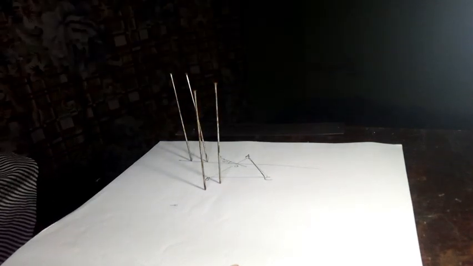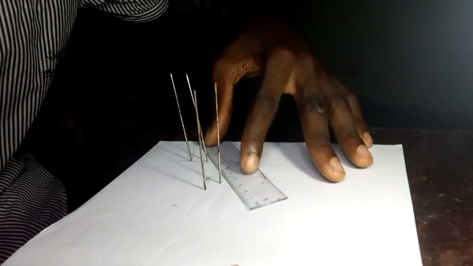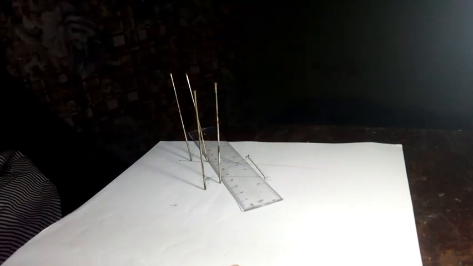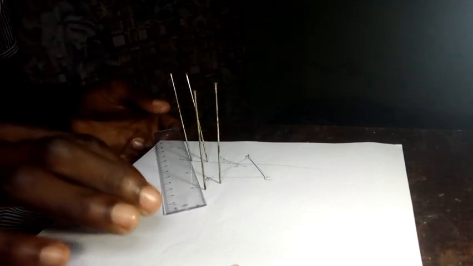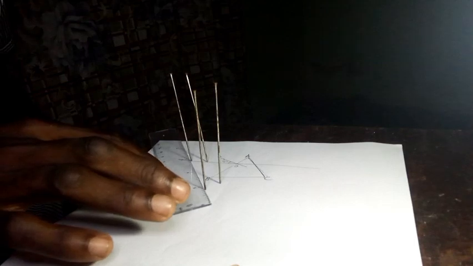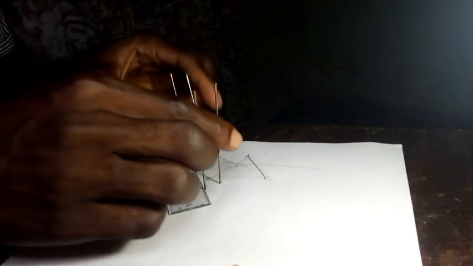So now, how do you know if your answer is actually correct? Check this. I think they are on a straight line with each other. Yeah, and you check this, and I think they are on a straight line with each other as well. So I think that shows it is okay. Then I'll have to remove this.